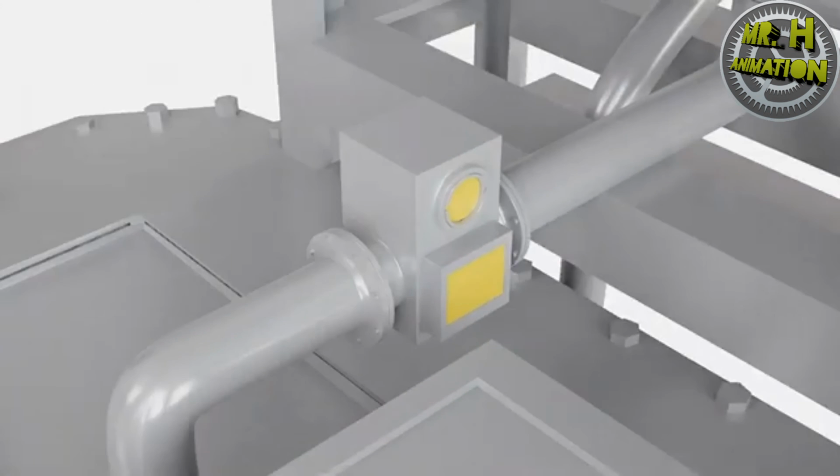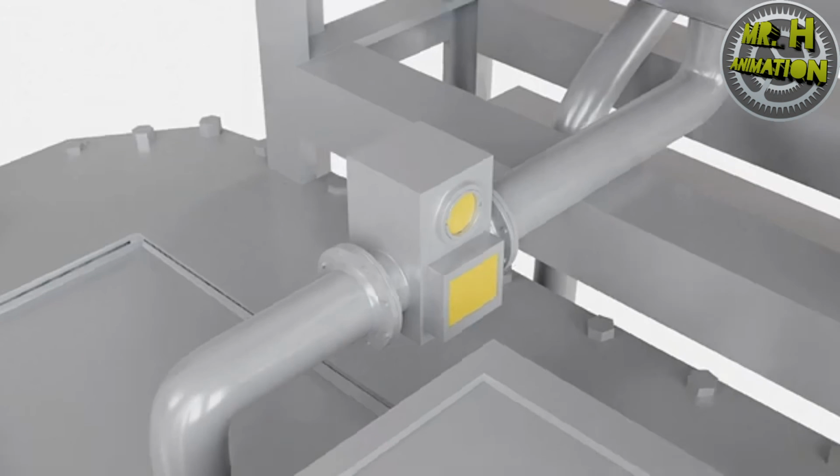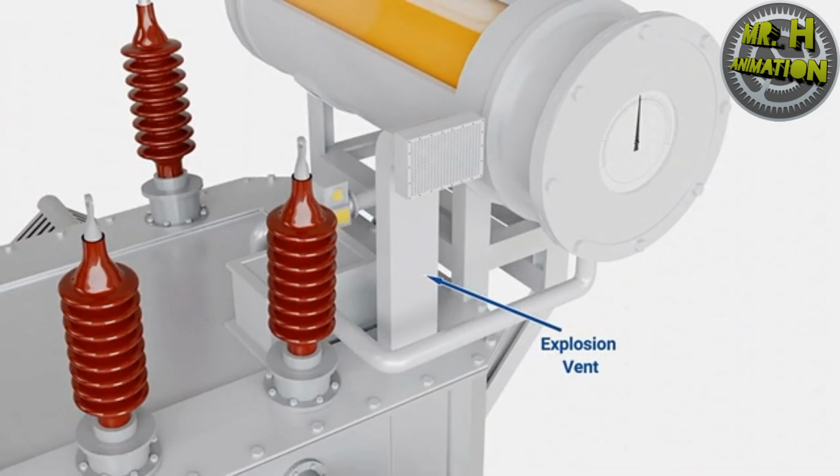Transformers are fitted with a gas detector known as Buchholz relay. It is responsible for disconnecting the main supply to the transformer if it suffers any major faults. An explosion vent is fitted on the roof of the transformer. It has a diaphragm which ruptures when pressure inside the transformer reaches certain levels and prevents explosion.